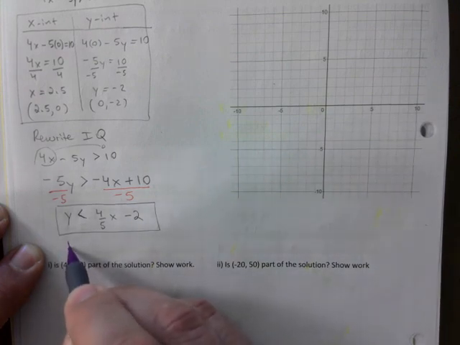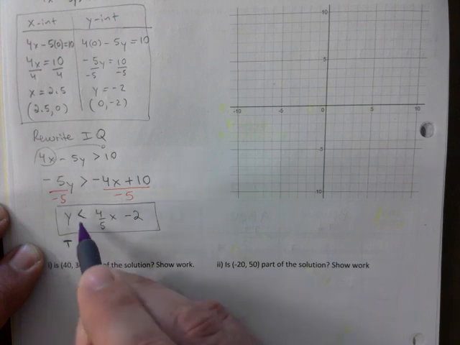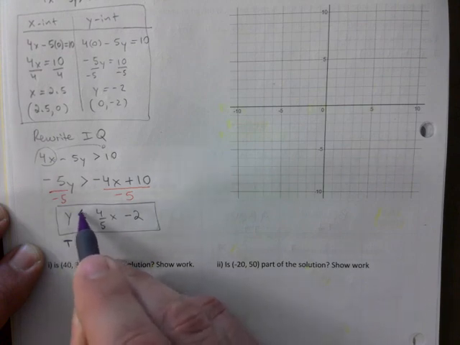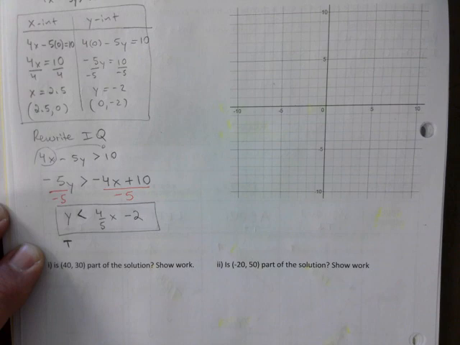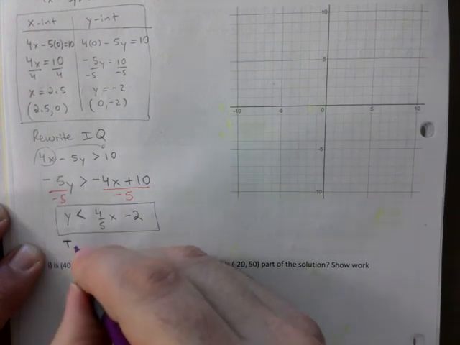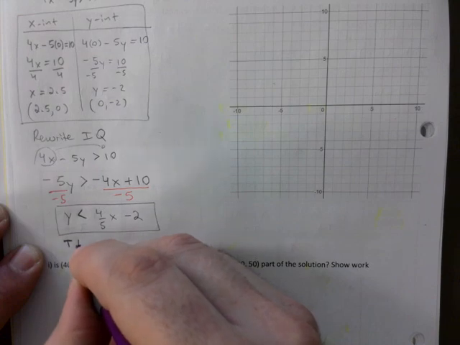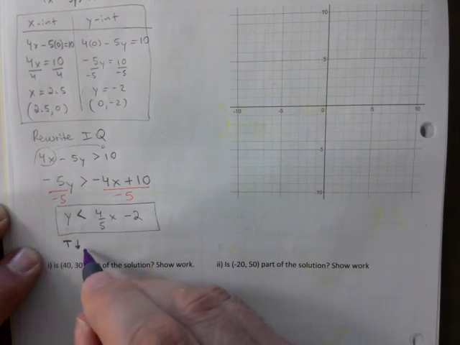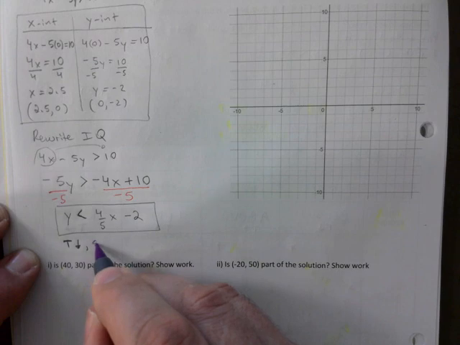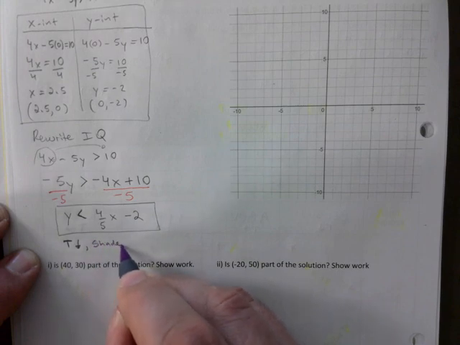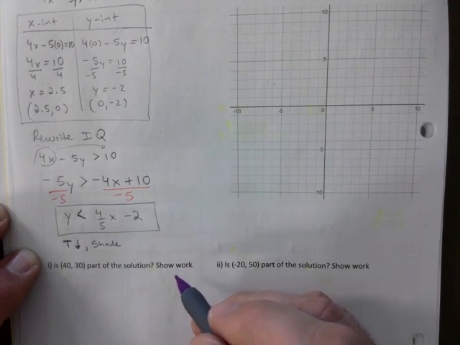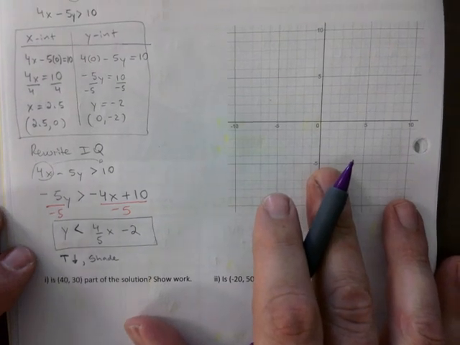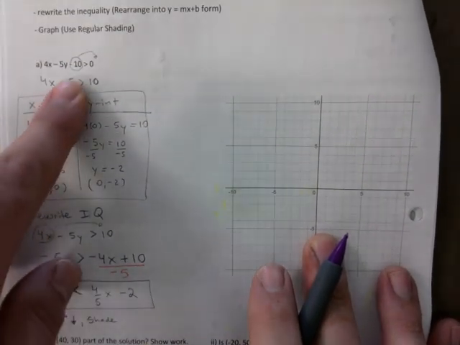Where's the true region? Less than. You can peek if you want. It's below. Less than, I'm thinking below, right? So I do this for myself. True is below. We're going to shade. Which shading are we told to use here? We use regular shading.